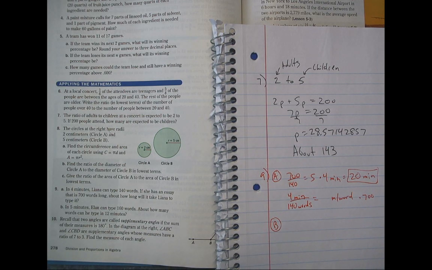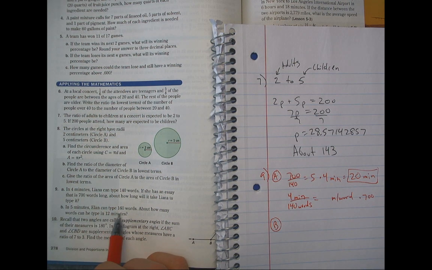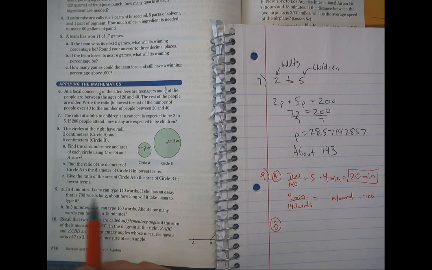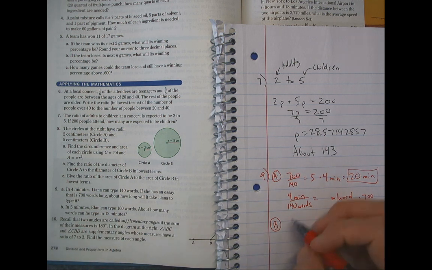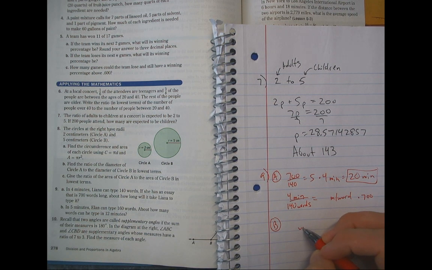Now, part B. This one, I think creating a rate is a good strategy. So it says in 5 minutes, he can type 160 words. How many words can he type in 12 minutes? So this is one where if we can get this down to how many words per minute, every minute, 1 minute, 2 minute, 3 minute, this many words, we can quickly figure out, well, how many will he pop out in 12 minutes?